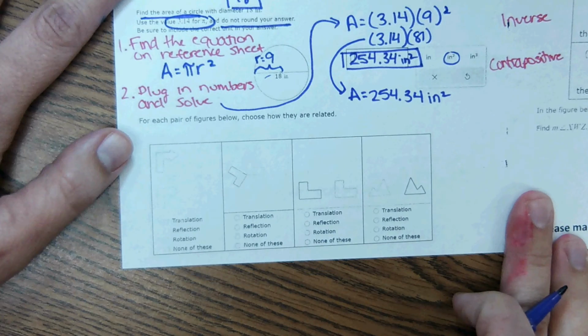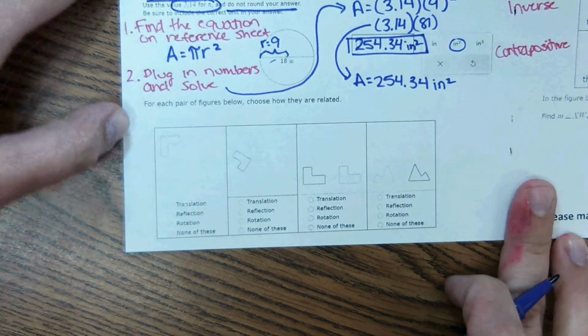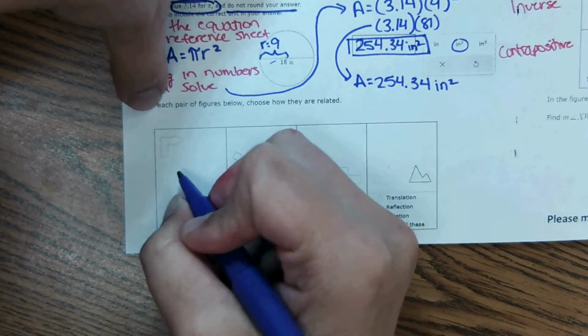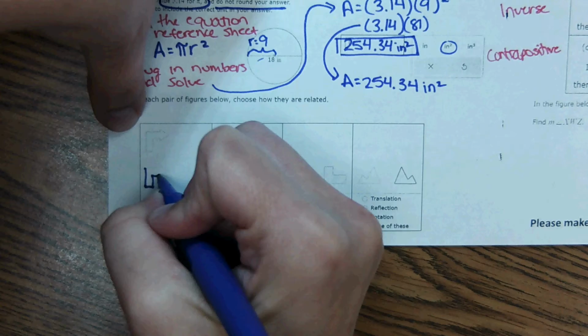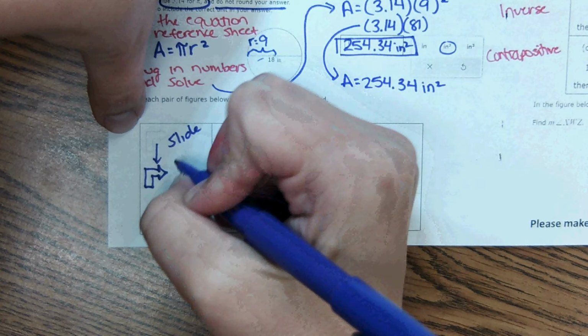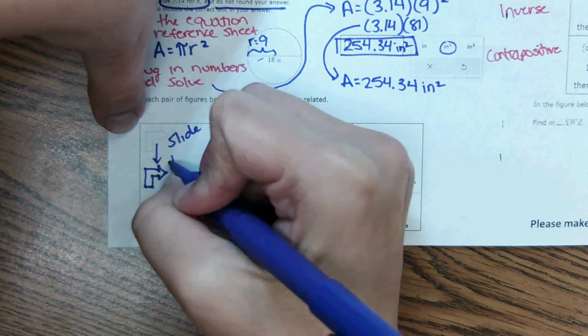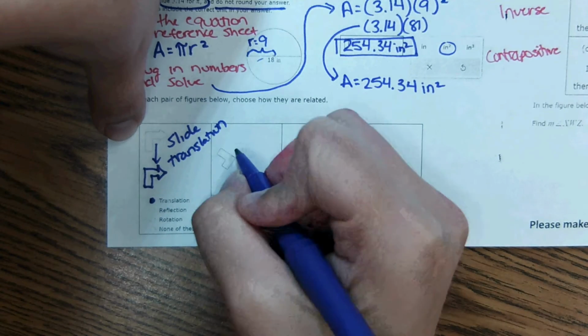Okay, the next set of problems, for each pair of figures below, choose how they are related. So it's going to be looking at transformations, whether it's a translation, a rotation, reflection, and so on. So for this one right here, I know it's kind of hard to see, slightly printed, but going from this shape to this shape, that is a slide, which we call a translation. So you would choose translation.